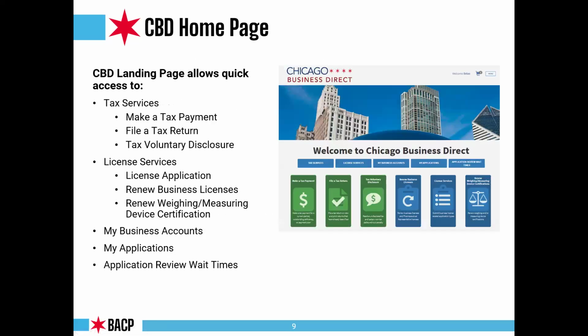So once you provide or set up your user profile, you will gain access to the CBD homepage. This will give you quick access to certain tax services, such as making a payment, filing a return, or voluntary disclosure. For license services, it gives you quick access to the license services screen, renewing a business license, renewing your weighing and measuring devices. You can also access your business accounts directly from the homepage.